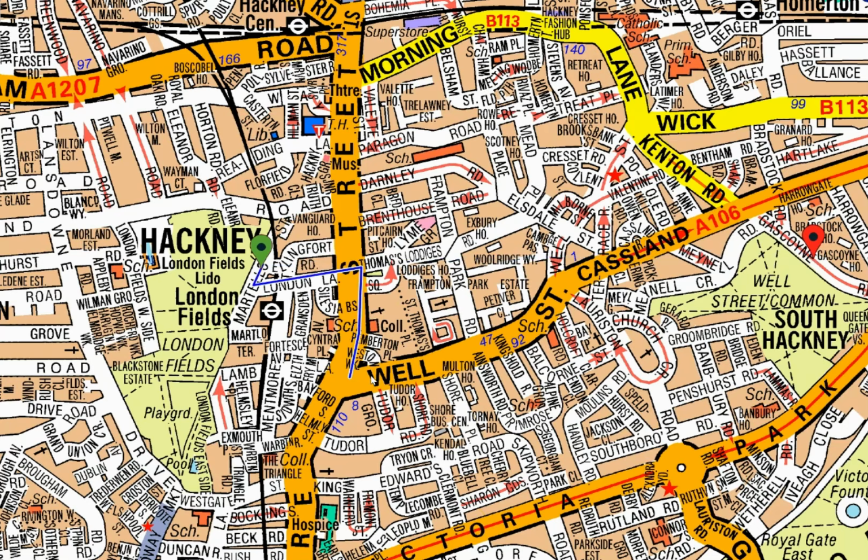The other thing that you'll notice is I'm trying to stay as close as possible to the left-hand side of the road when I'm drawing my route.